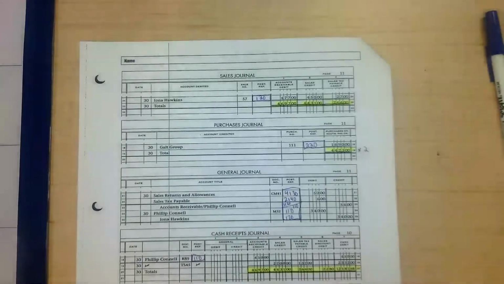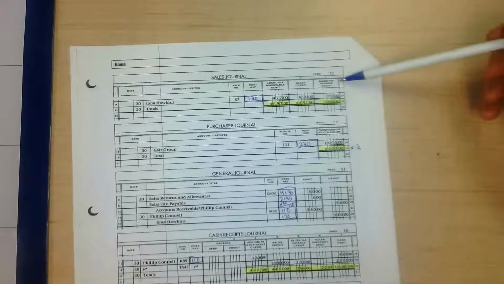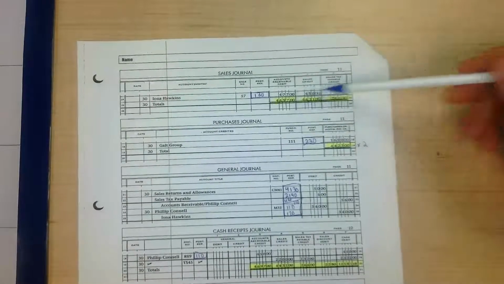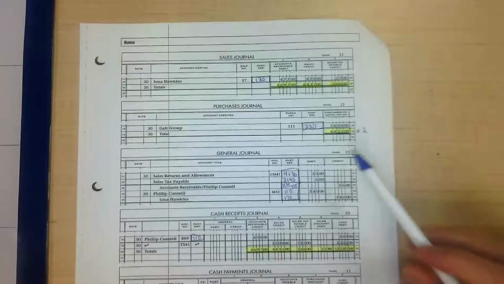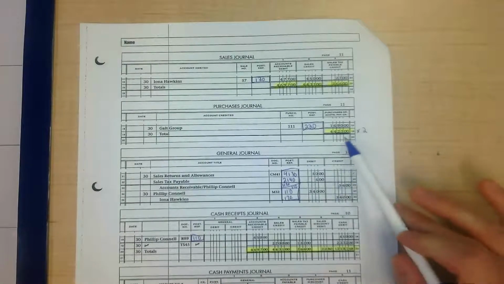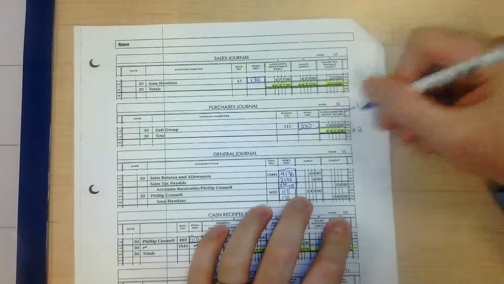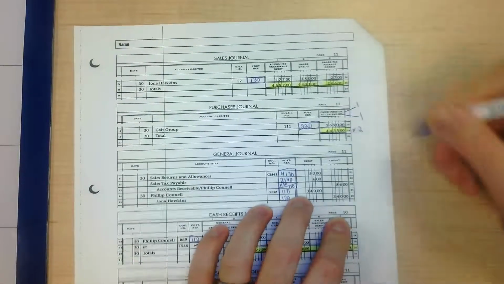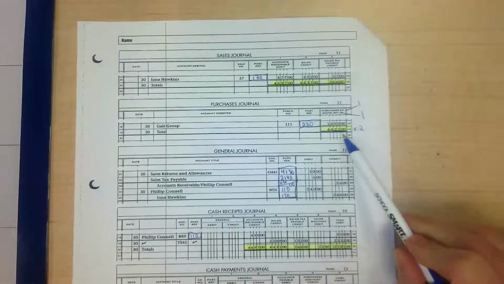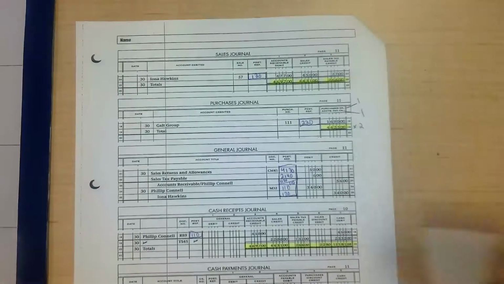Okay, please look at the board. Here are the totals you have to post for sales: account receivable, sales, and sales tax. Purchases: you have to post 2 totals. Purchases debit is 1, and account payable credit is 1, so you post this number twice.